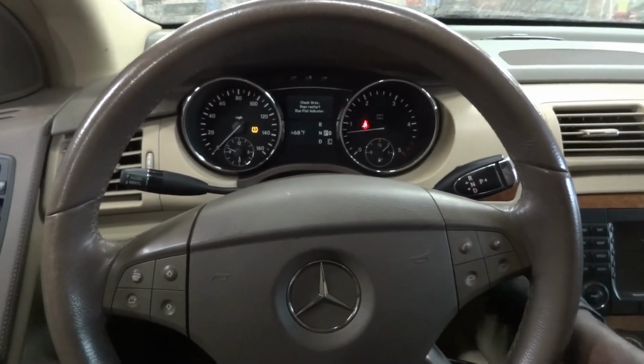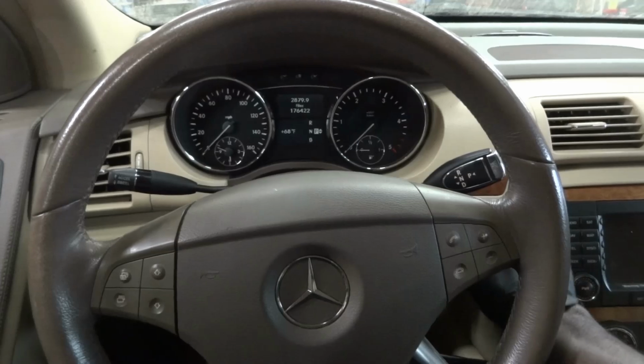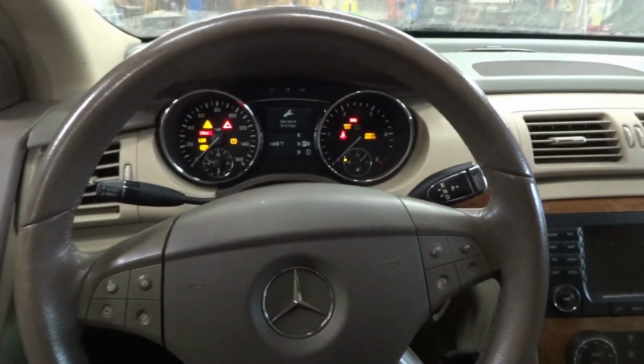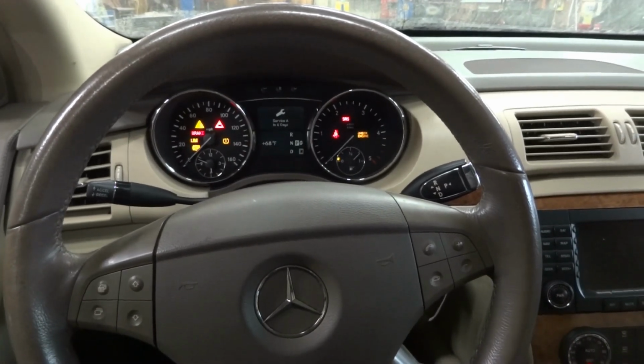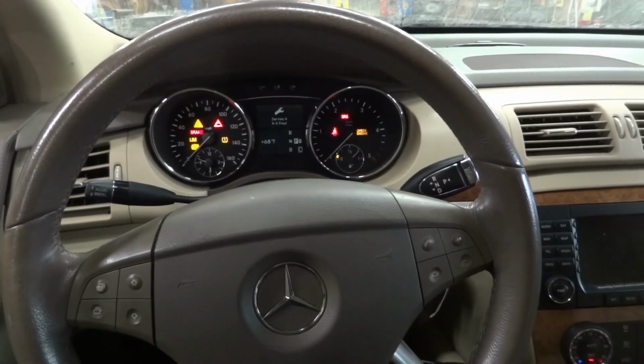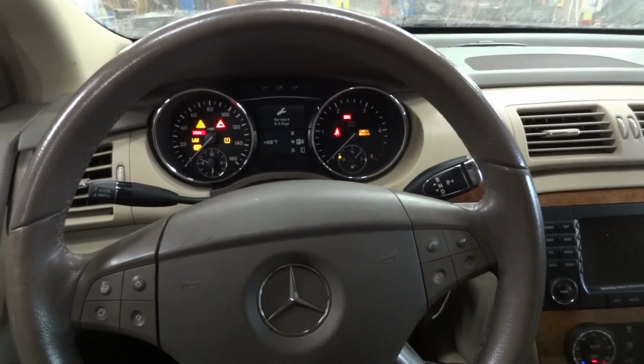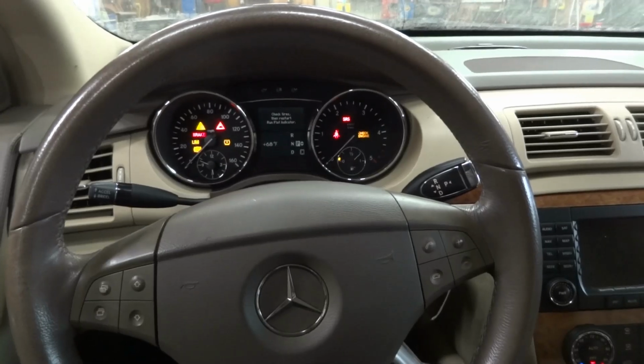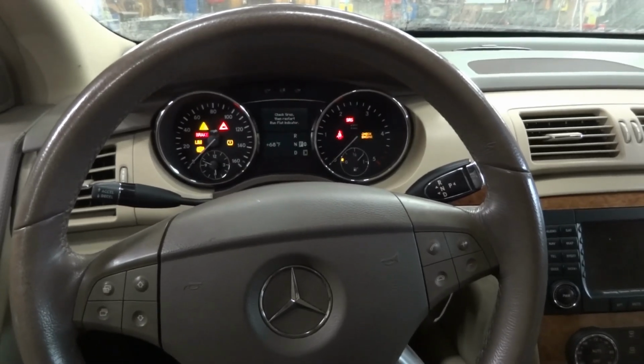So what I'm going to do is turn off the engine and turn the key back on. I'm going to get a scan tool connected to the vehicle. After I get the scan tool connected, I'll bring you guys back up so we can scan the engine computer. Let's see if we have any pending codes in the engine computer's memory.